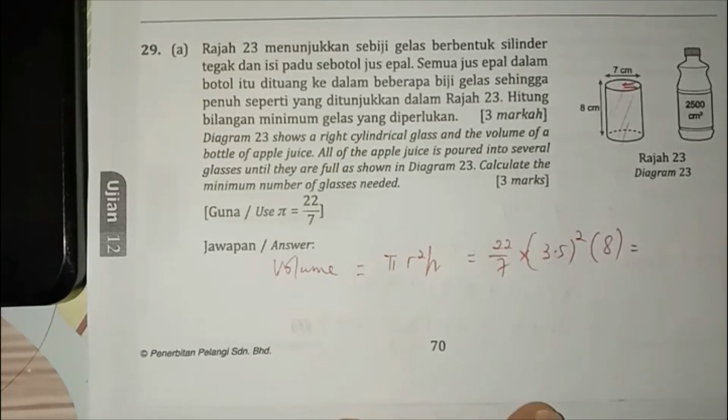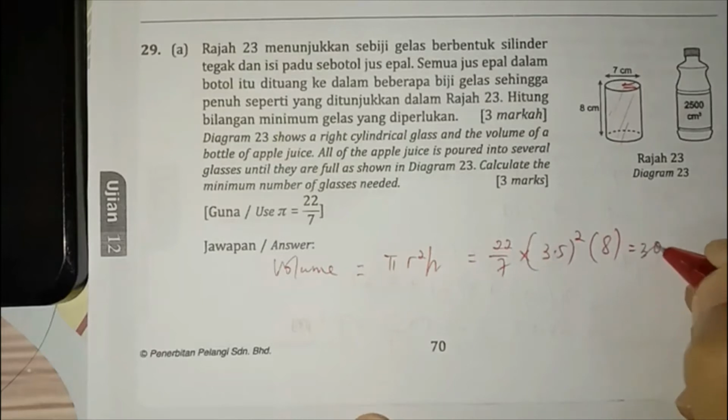Okay, so we get 308 cm cube. This is for the glass.